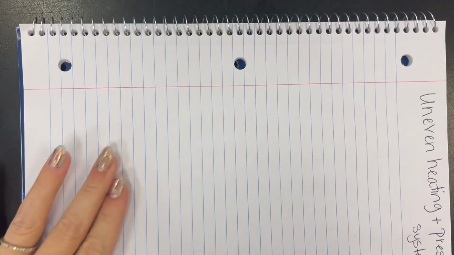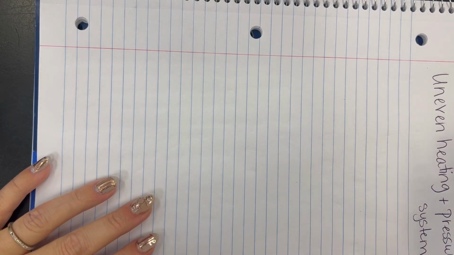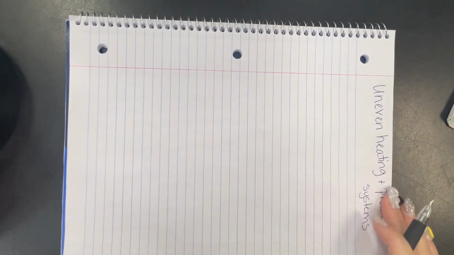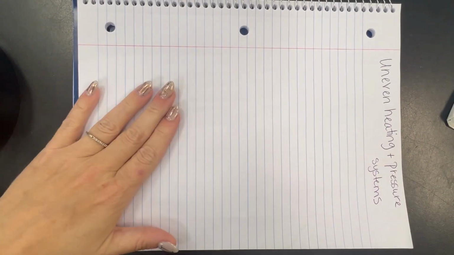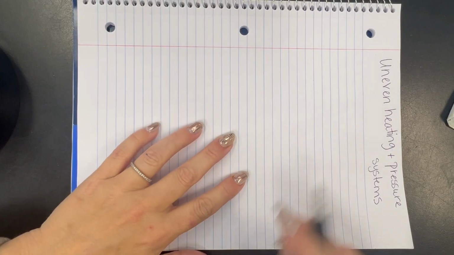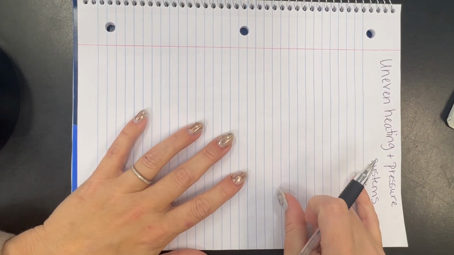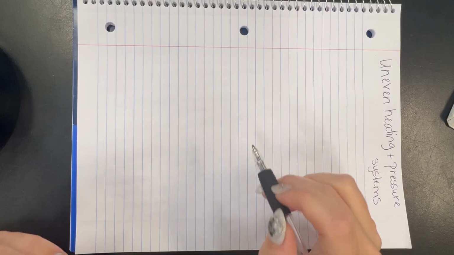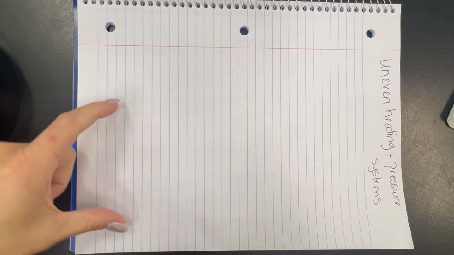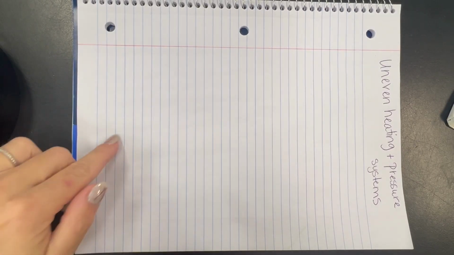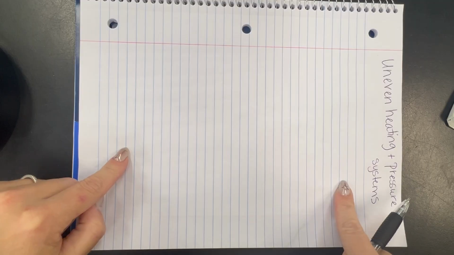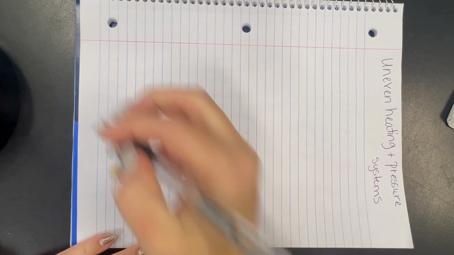All right, we're going to take this paper and put it on its side. On the left side, we're going to draw a globe, and then on this side, we're going to draw a pressure system. We're going to try and explain how global distributions of uneven heating and pressure systems go together. So let's make it happen.